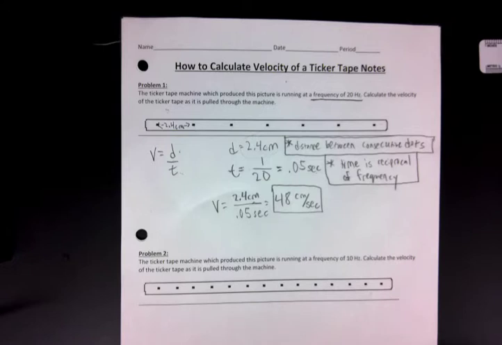Now what I want to do is move down to the second problem and practice one more time. You try the second problem on your own. Pause it right now and see if you get the same answer I do.